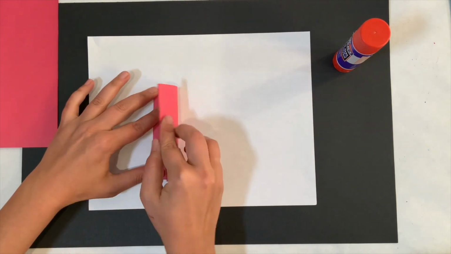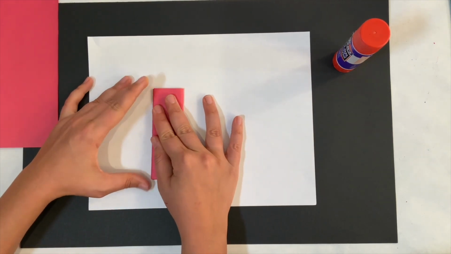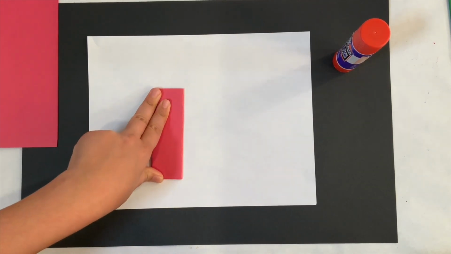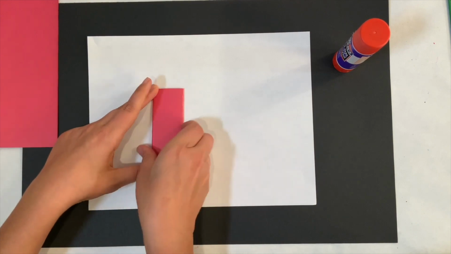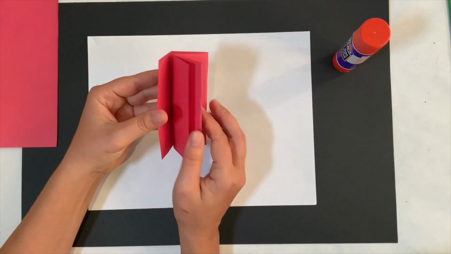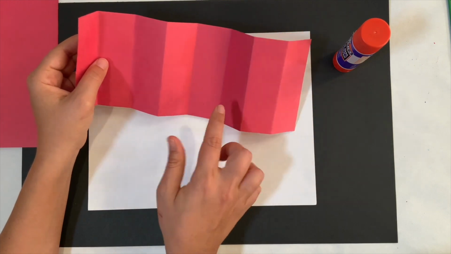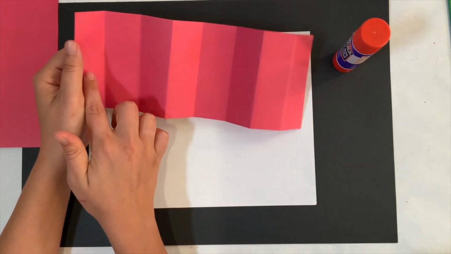One more. Can you fold it? Can you press down real hard and fold it one more time? Press, press, press. Now when we open it up, we're going to have 8. No worries, we do need 10. Let's count. 1, 2, 3, 4, 5, 6, 7, 8.